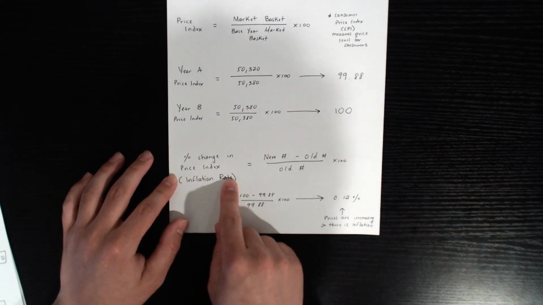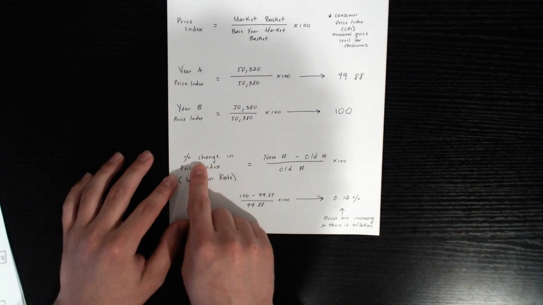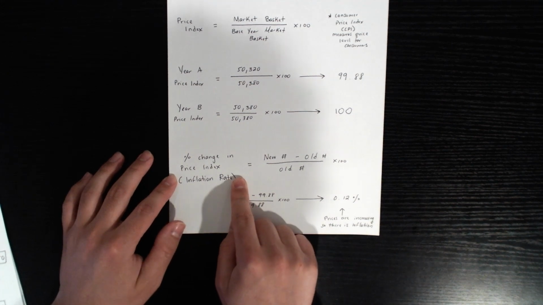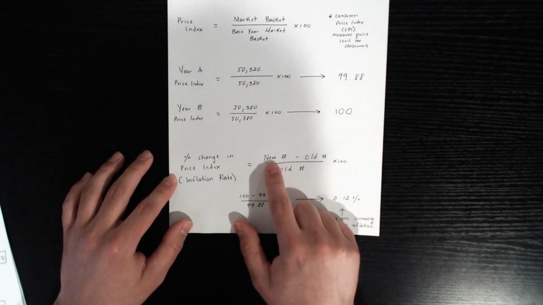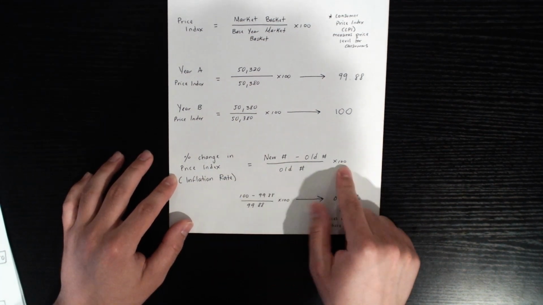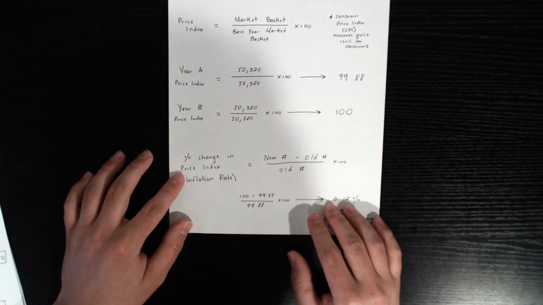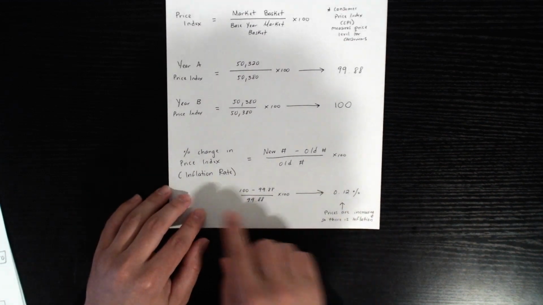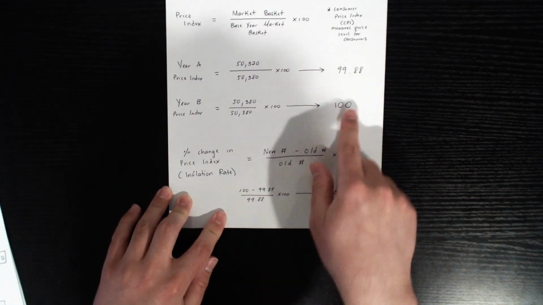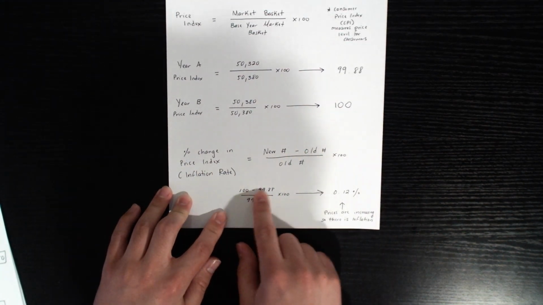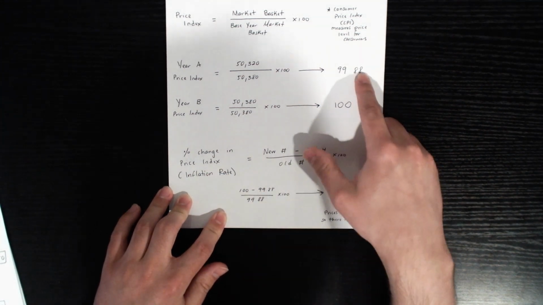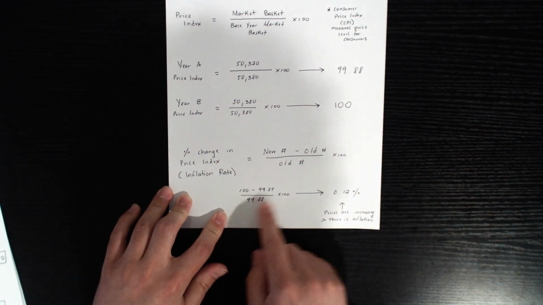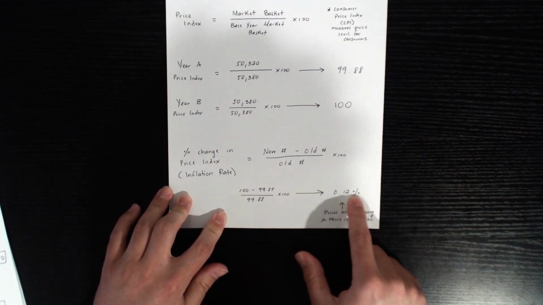Finally, we can look at the inflation rate, which is just a percent change in price index numbers. That's all the inflation rate is. And that's again just like before, new minus old divided by old times 100. So what's the inflation rate from year A to year B? Well, the new number is year B, so that's 100, price index number right there, minus the old price index number, which is 99.88, divided by the old price index number right there, times 100, gives us 0.12%.